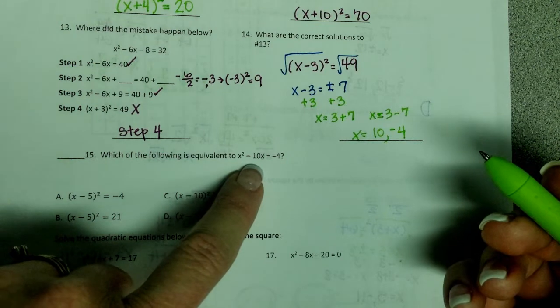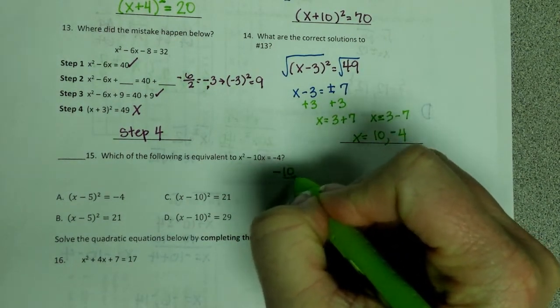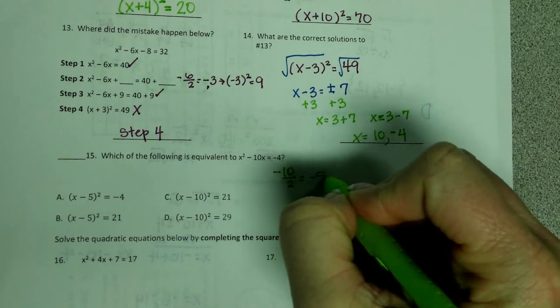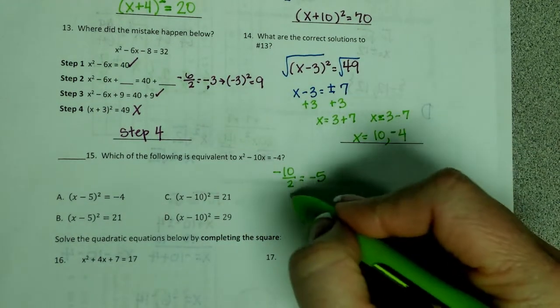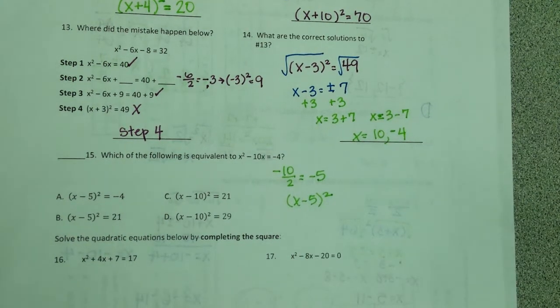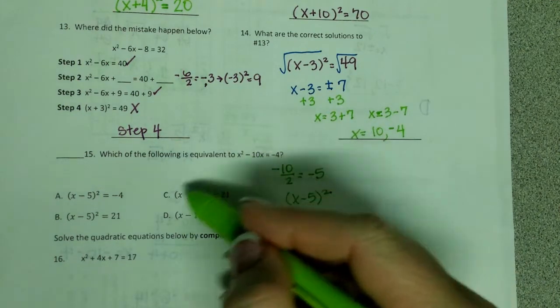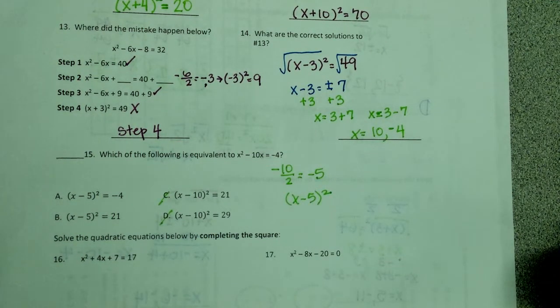So the first thing we're going to do is what? What am I doing with this negative 10? We're going to divide it. So we would have negative 10 divided by 2. That would give me negative 5. So that means my factors would have to be x minus 5 squared. What two can I eliminate? C and D. Why can I eliminate A? Because it's not supposed to be negative. It's not going to be negative 4.